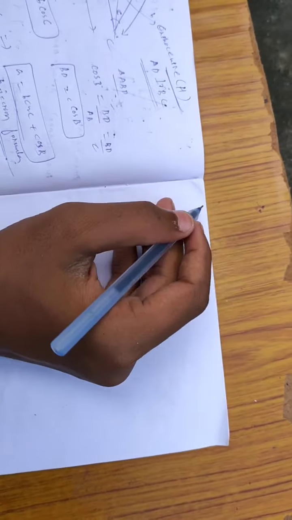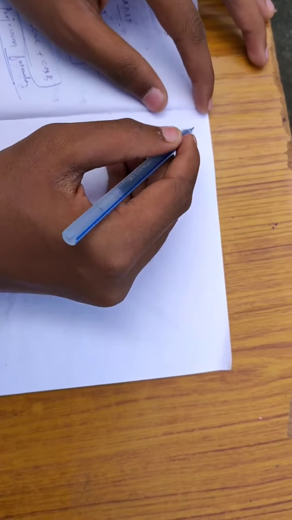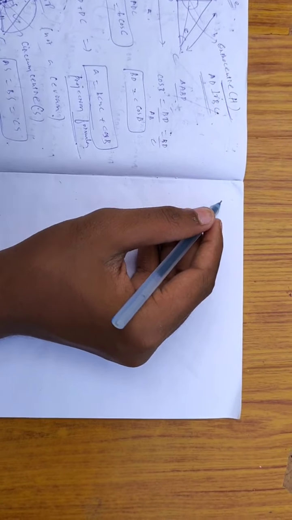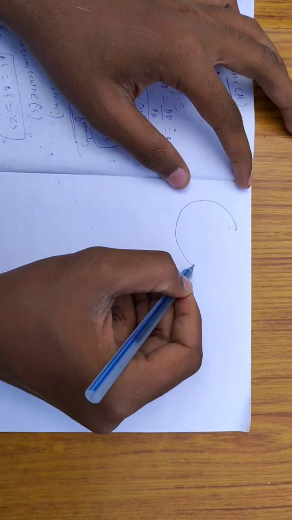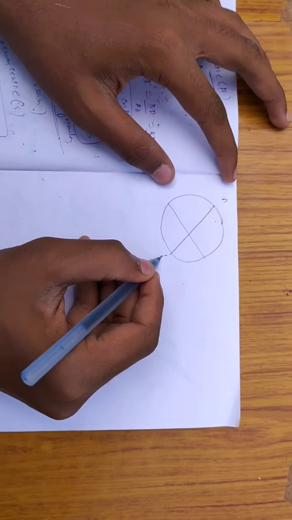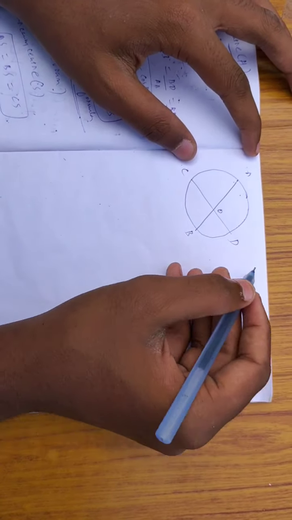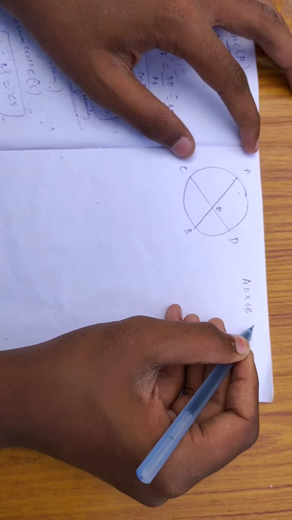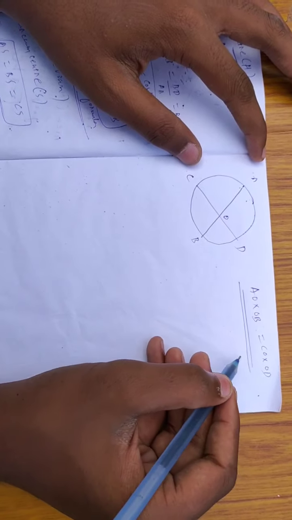And let us go to some important tricks, like theorems related to circles. In a circle, if we draw any two chords, let us name them AB and CD, meeting at point O, we can say AO into OB is equal to CO into OD. AO into OB is equal to CO into OD.